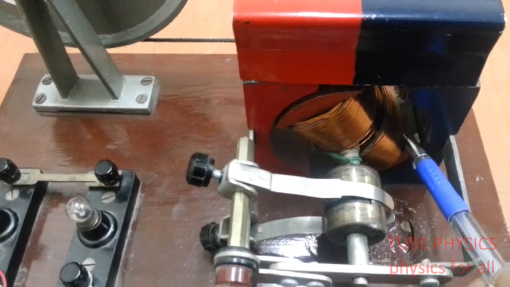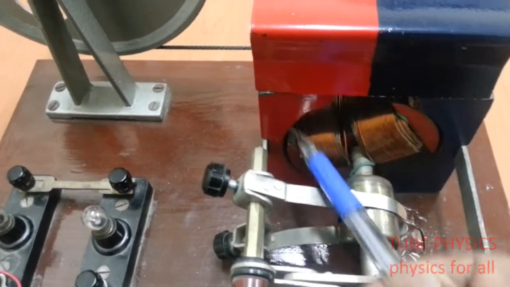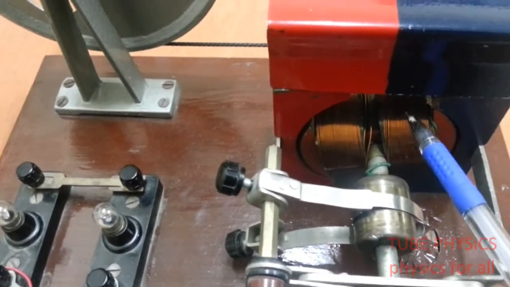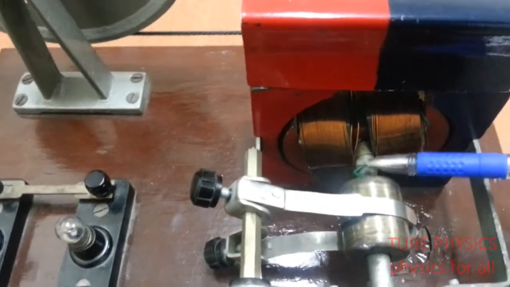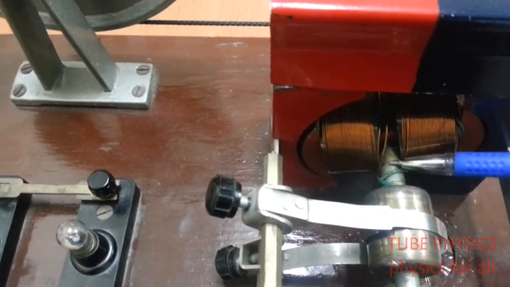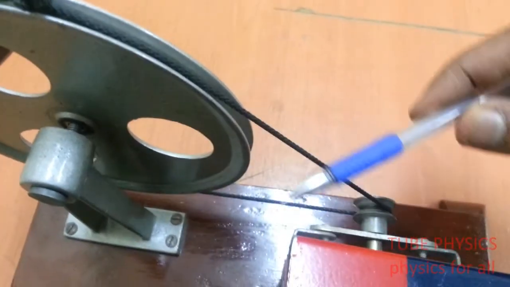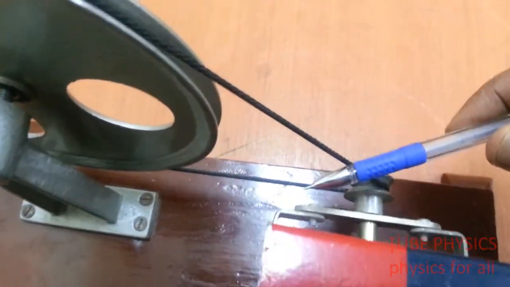It can rotate between the magnets, and this soft iron core of the armature is fitted with an axle also. This is the axle. The other side of the axle you can see here, and this axle can be rotated by using this wheel. It is connected through the belt here.